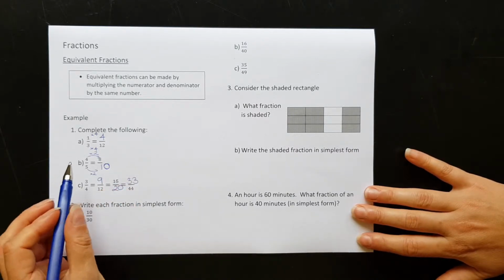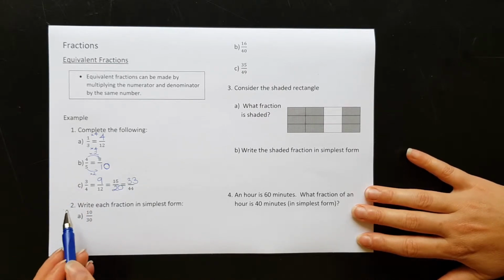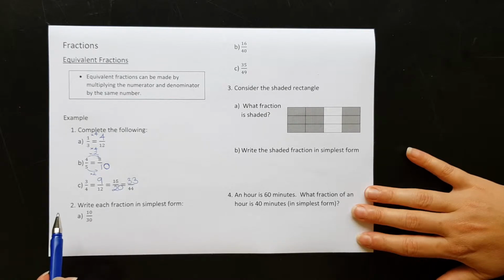Okay. So being able to find equivalent fractions leads into question 2 here, where we can write fractions in simplest form. Simplest means that the fraction is as small as possible. There are no more common factors in the numerator and denominator.